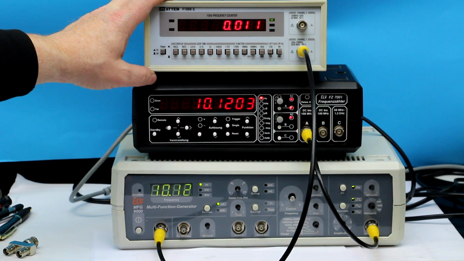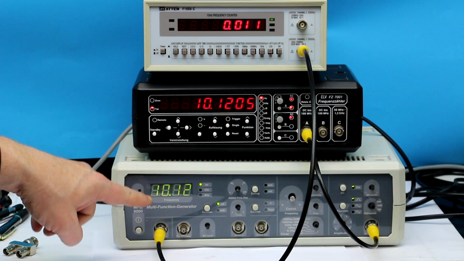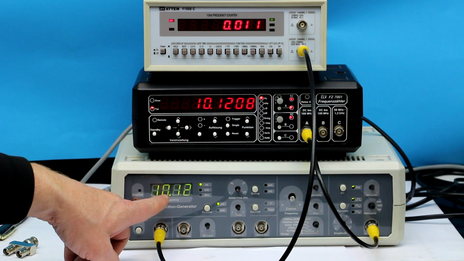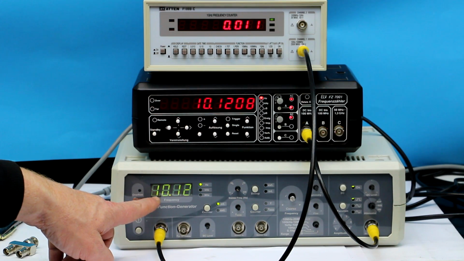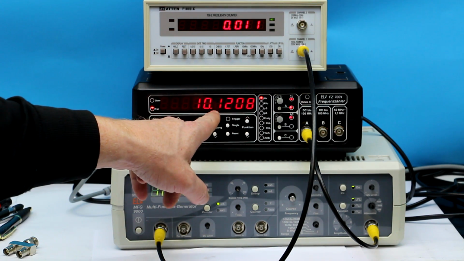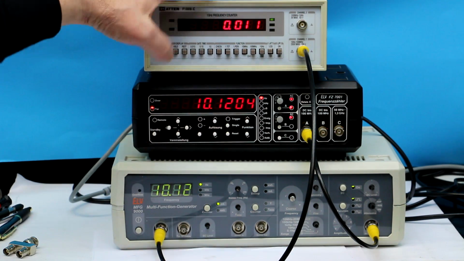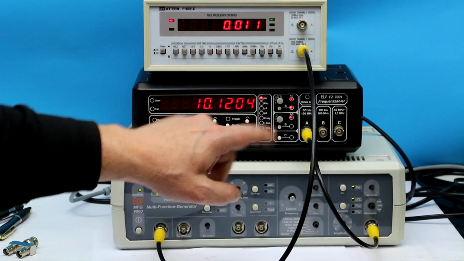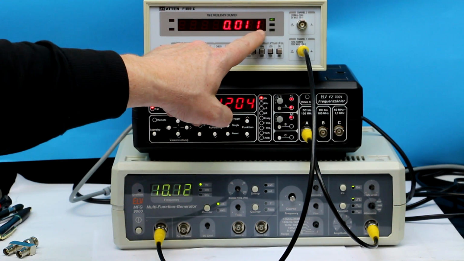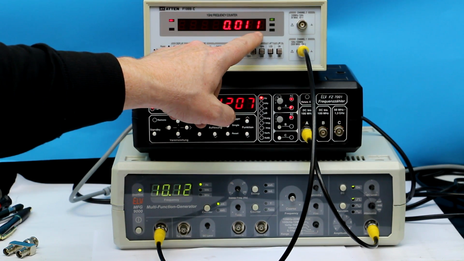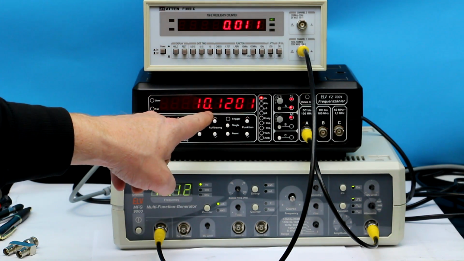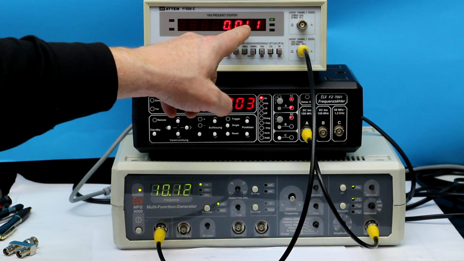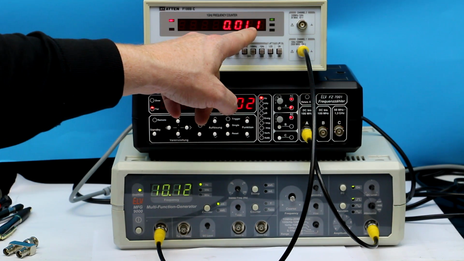Now you might wonder: how is it possible, if we have a frequency of 10.12 Hertz, that this one displays 4 significant digits, this one even 6 digits, while the classical counter has basically only 1 significant digit, because in counting your last digit is always plus or minus 1 count? You can see this here. We have rounded 10.12 Hertz and it only displays 0.011 kilohertz, which translates to 11 Hertz.